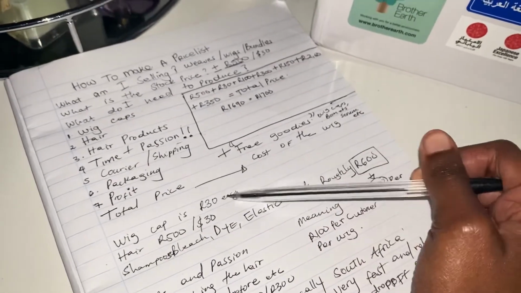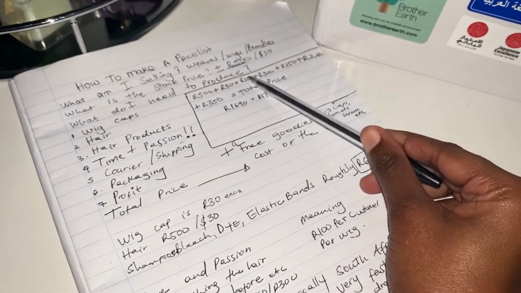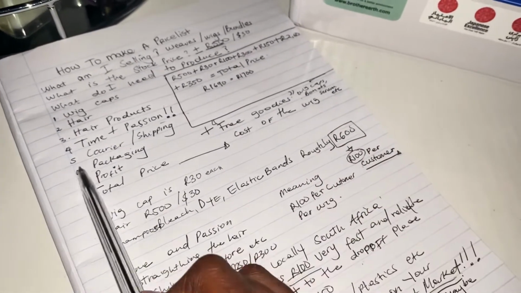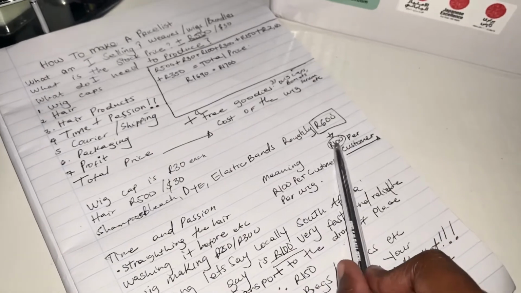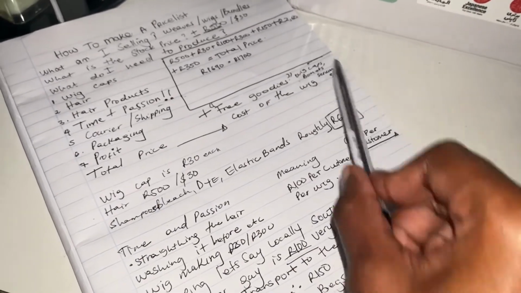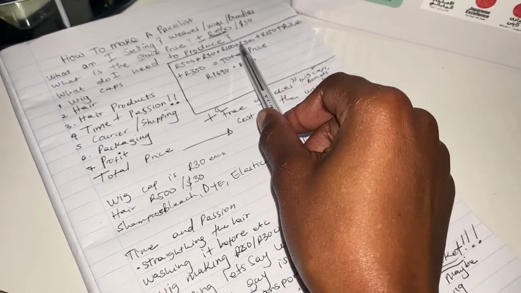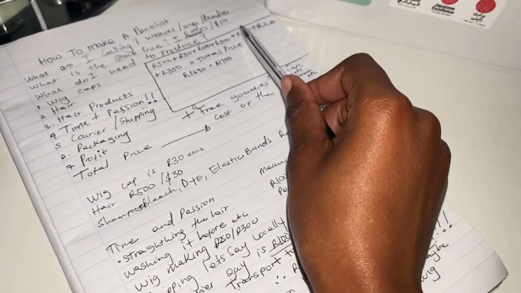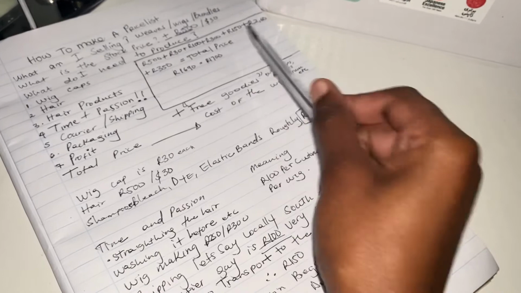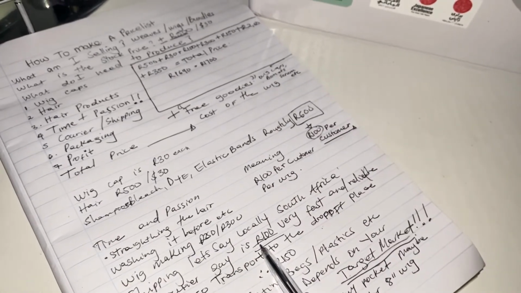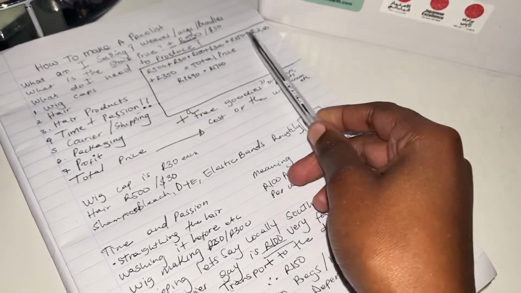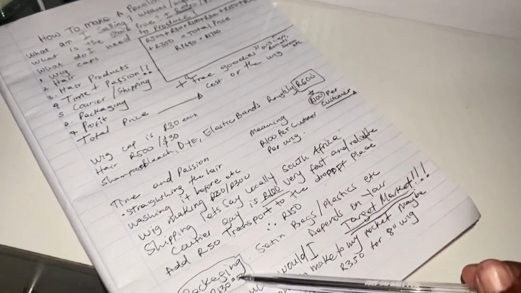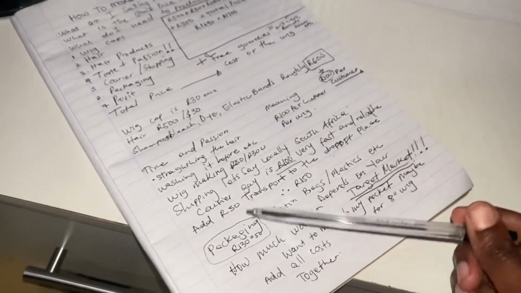Yes, some people don't understand that. Why would wigs be this expensive? It also depends on the type of hair that you're selling. You can't expect raw hair to be 200 rands and then expect synthetic hair to be 1,000 rand. It all depends on the product you're selling. You should be fair to your customers. You shouldn't overcharge your customers, especially if you're not a custom wig maker.